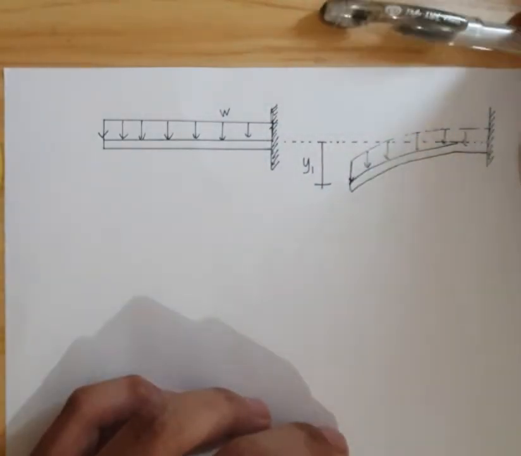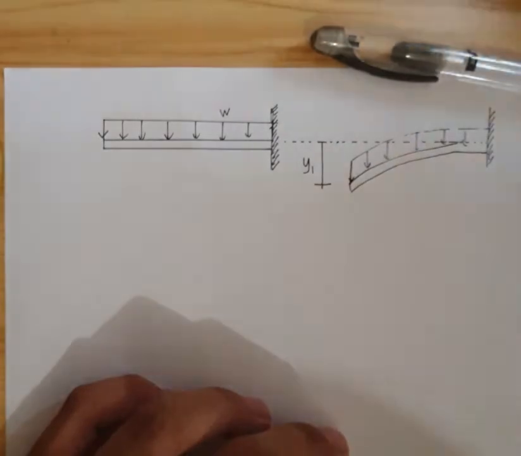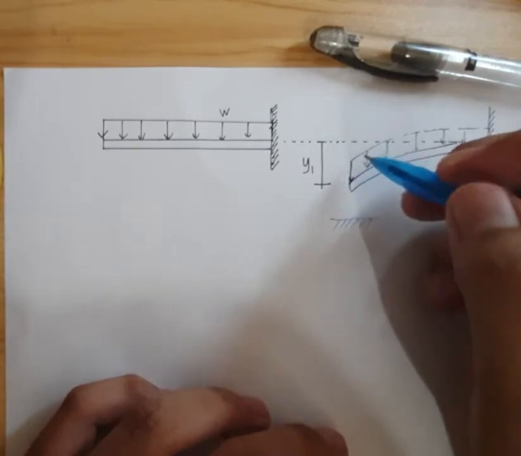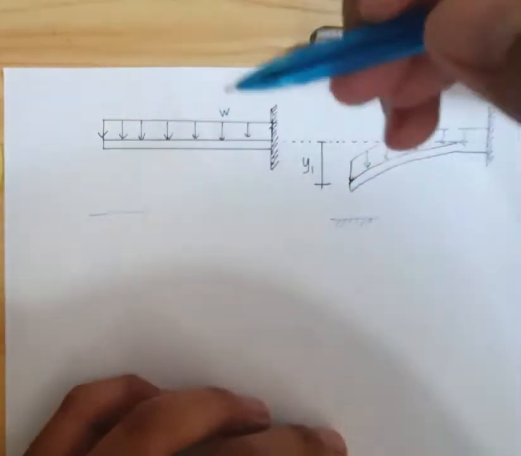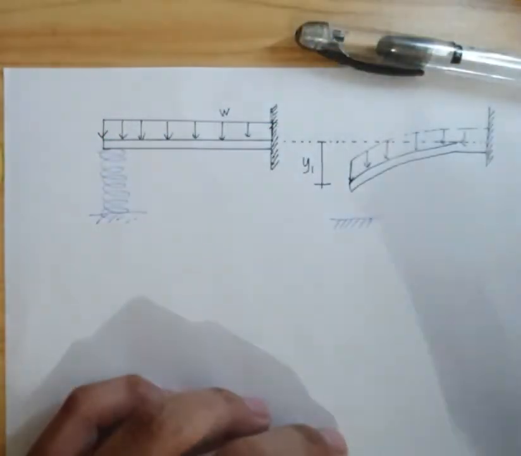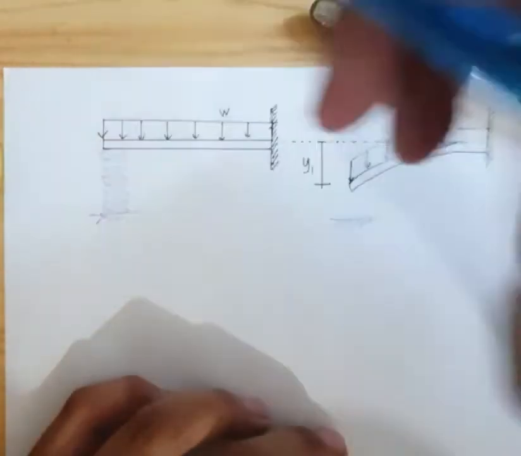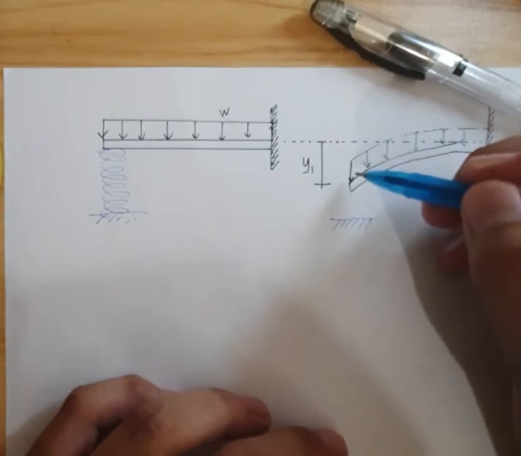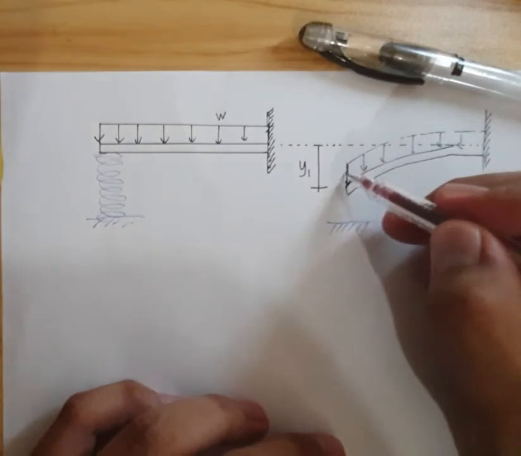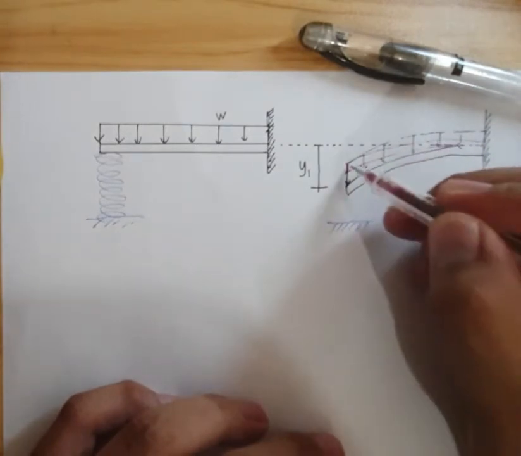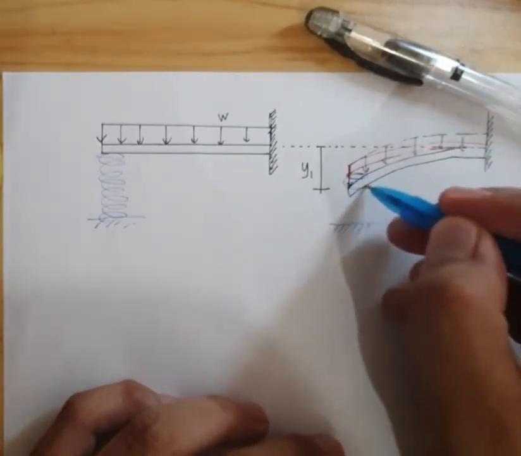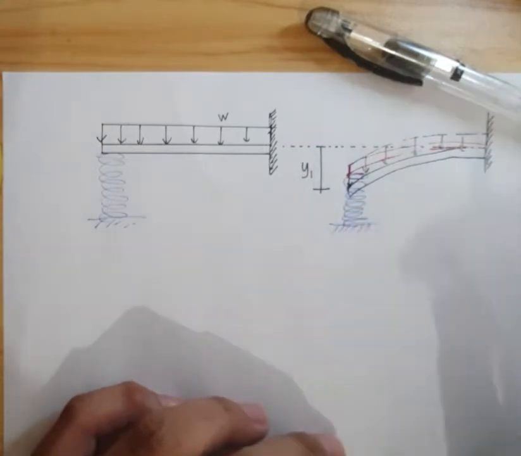Okay, so let us say we apply a spring here. So when you apply the load, instead of reaching y sub 1, it will deflect only up to this point. It deflects only at this point because again, the spring resisted a certain portion of your deflection.